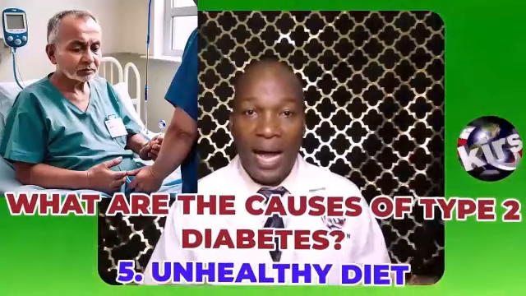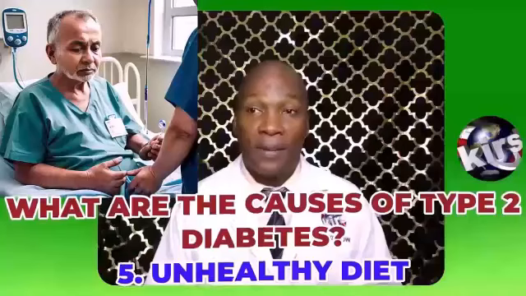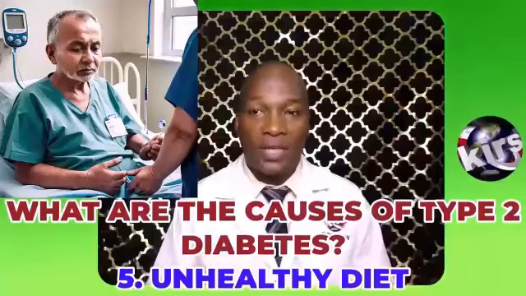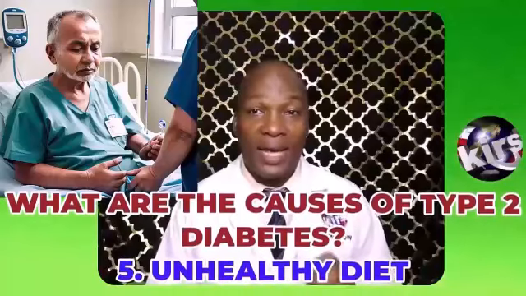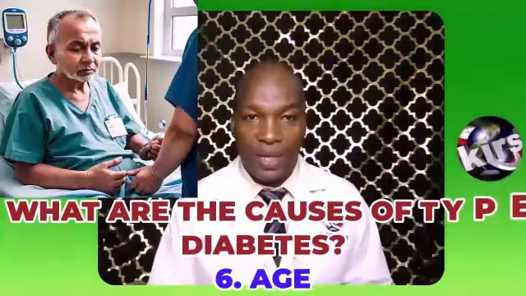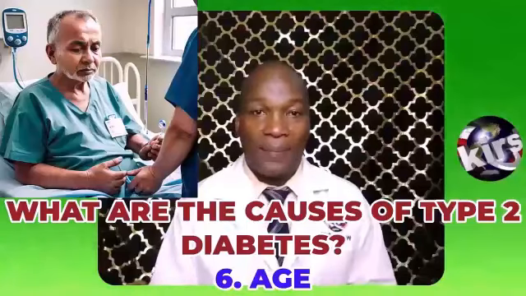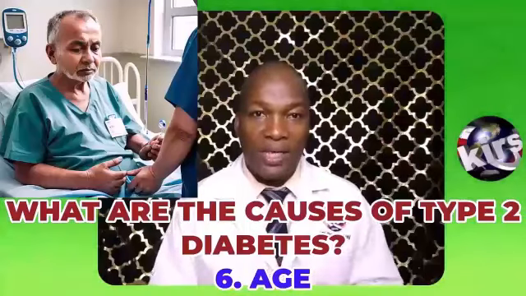The 5th cause is unhealthy diet. A diet high in processed foods, sugars, unhealthy fats, and low in fiber can lead to weight gain and insulin resistance. Excessive consumption of sugary drinks and foods rich in refined carbohydrates can significantly increase the risk. The 6th cause is age. The risk of developing type 2 diabetes increases as you get older, particularly after age 45, though it's becoming more common in younger adults and even children due to lifestyle factors.